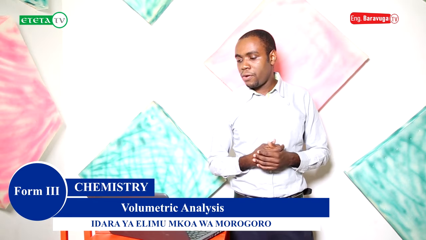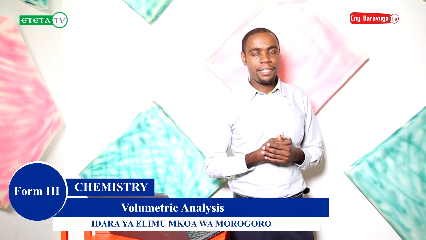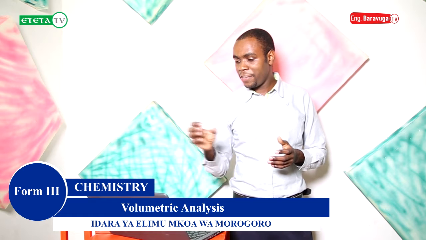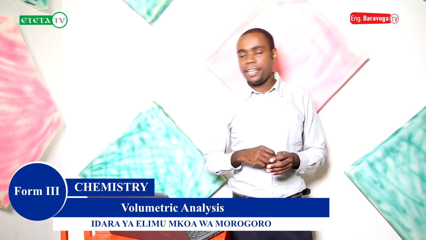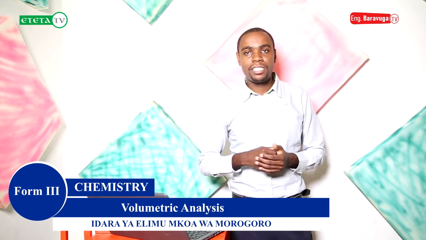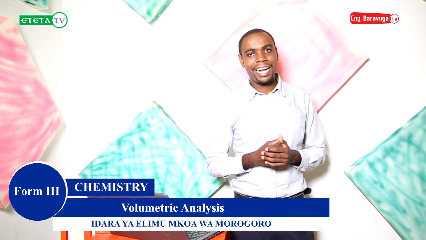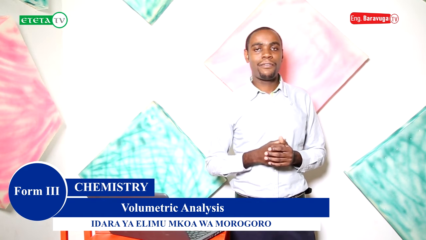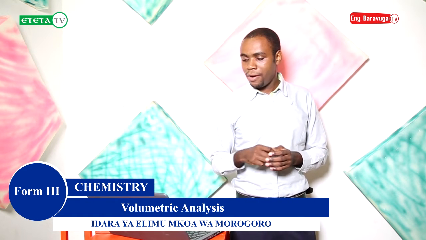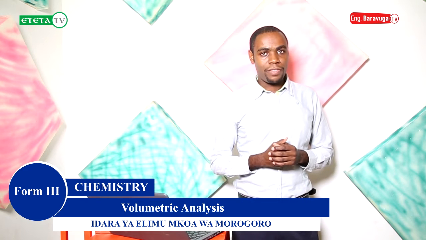Another question says, what is the mass concentration of 10 gram of sulfuric acid in 2 decimeter cube? Here also you have been given a mass of sulfuric acid, which is equal to 10 gram, and you have been given the volume of a solution, which is equal to 2 decimeter cube. So, students, can you calculate this question? It is very simple. I have already discussed the formula, which can take you through the calculation of this question.